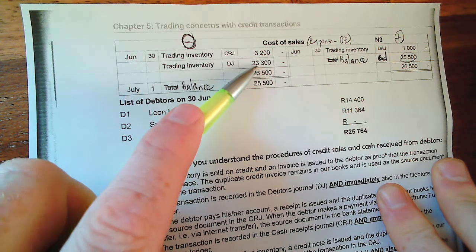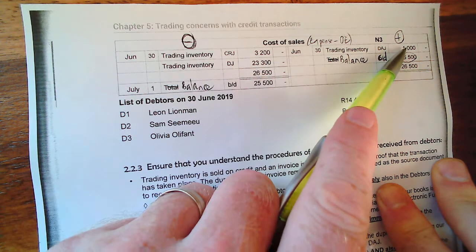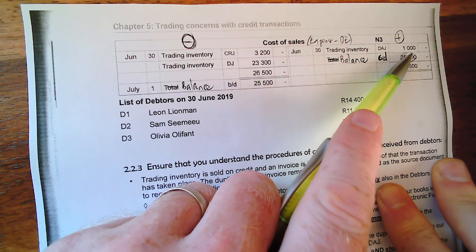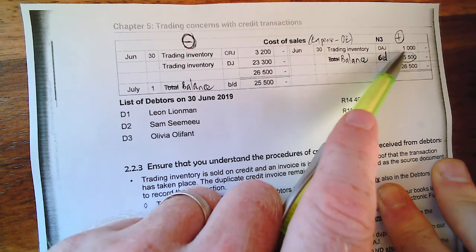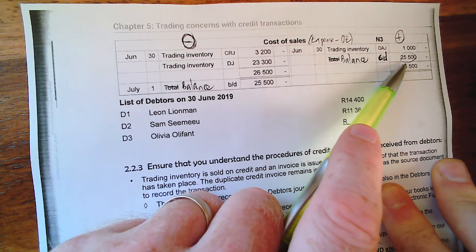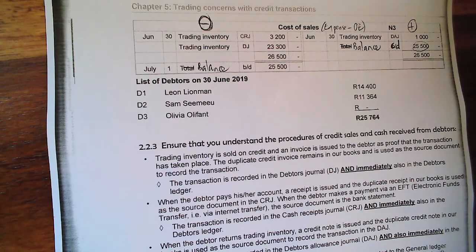26,500 with the sales, and then there was stock that was returned, so we must decrease the amount of expenses with 1,000 Rand by putting it on the credit side. So we are left with 25,500, the balancing figure of expenses of cost of sales for this specific month.